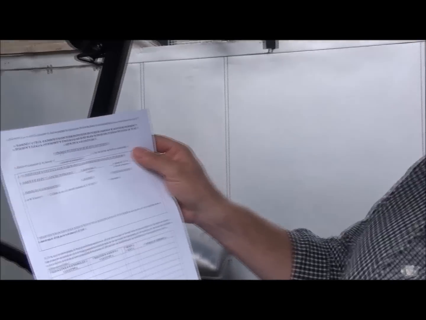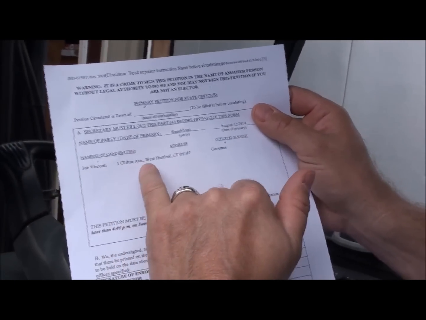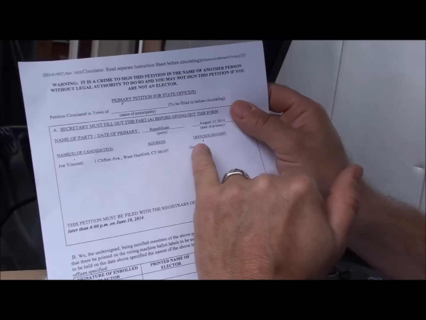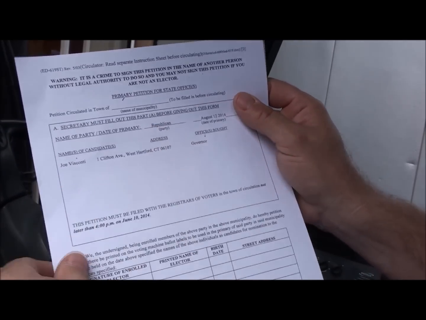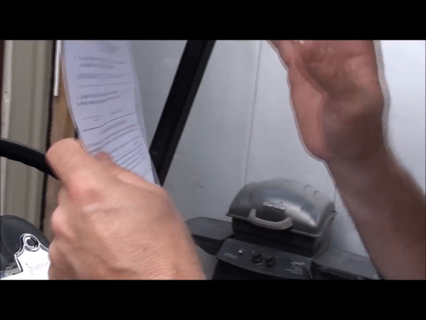This is gathered by the Secretary of State, and it has my name filled in: Joe Visconti, 1 Clifton Avenue, West Hartford, Connecticut, office sought, governor, party, Republican, and the primary date, August 12th. So the first thing that you would do if you were a registered Republican is turn it over on the back here.